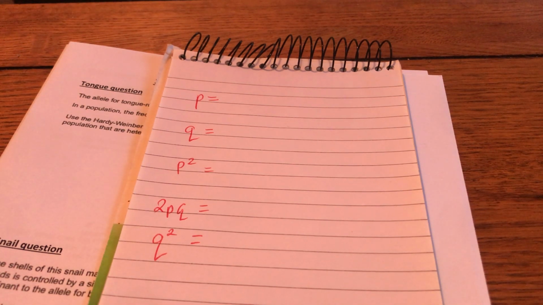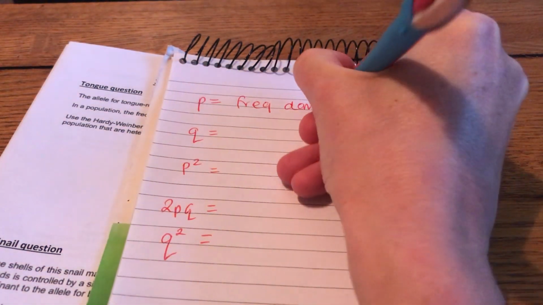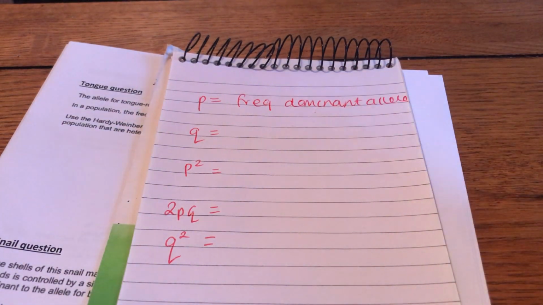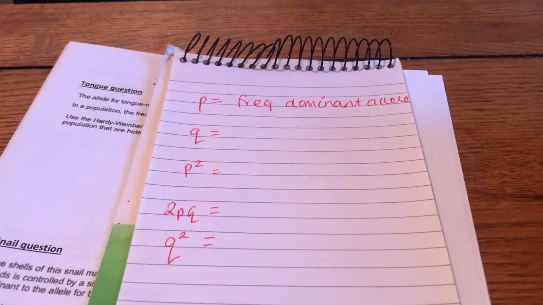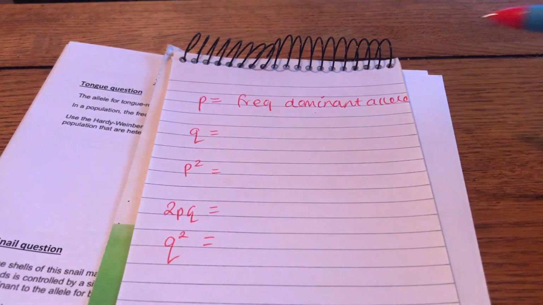Can you tell me aloud, or think the answer in your mind, what is P a code for? P is a code for the frequency of the dominant allele. That dominant allele can exist in 2 genotypes. It can exist in homozygous dominant individuals and it can exist in heterozygous individuals. So it's just how common that allele is within the whole population.